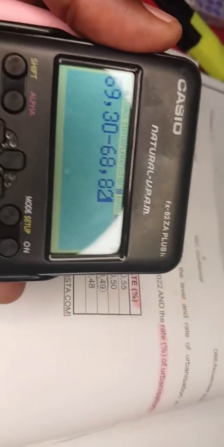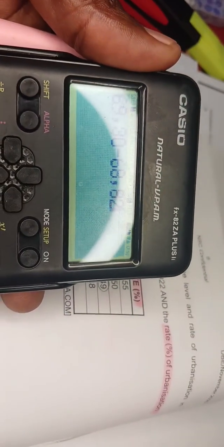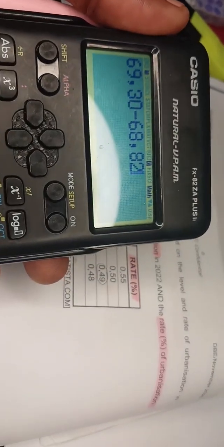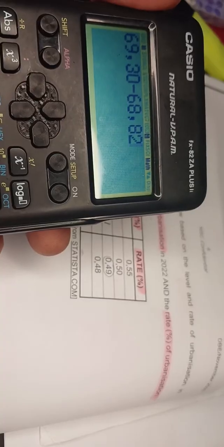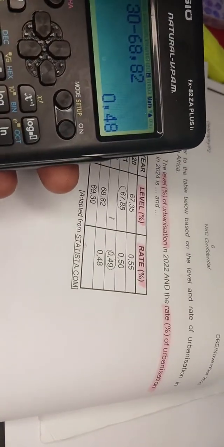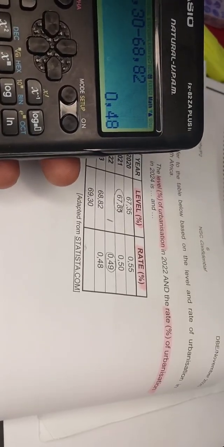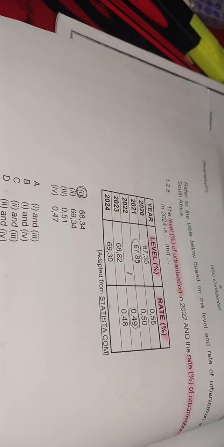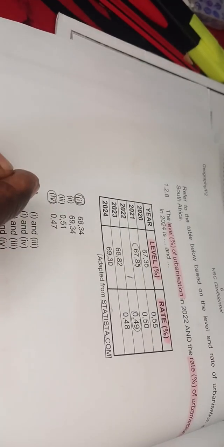We are going to get something. It can be closer or exact. Okay, 69.30 minus 68.82. What are we going to get here? Let's see. We have got 0.48. Which one is closer? If we check there, you can see it's your 0.47, which means these two are your answer 1 and 4, which means your answer there is B. That is your answer.